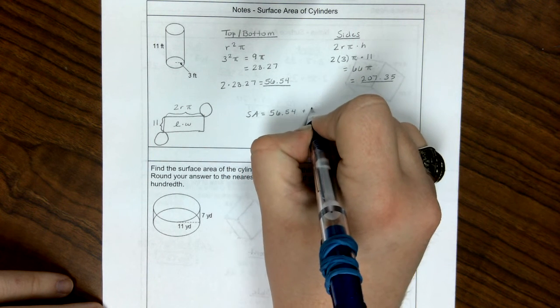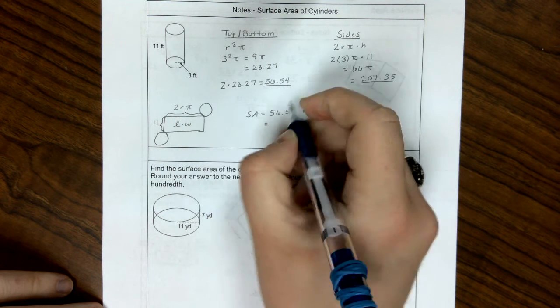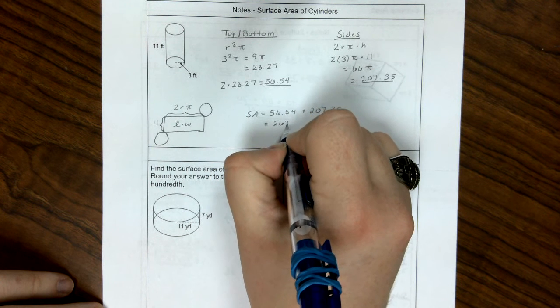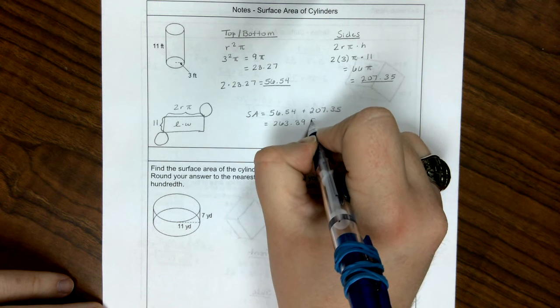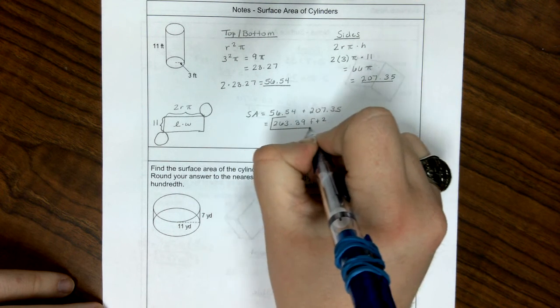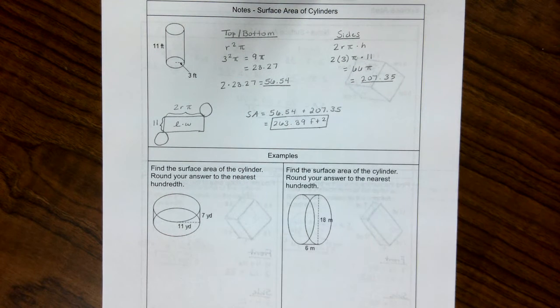56.54 plus 207.35. Add all that together, it's 263.89 feet squared. There we go.